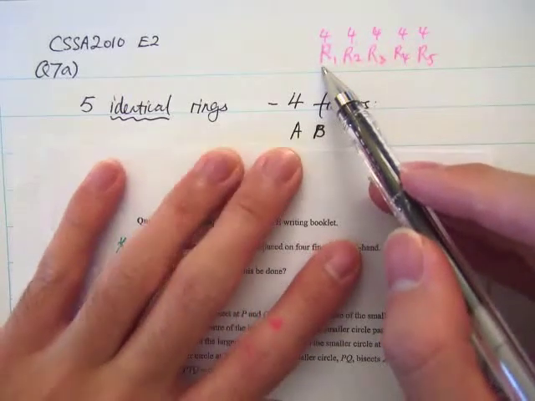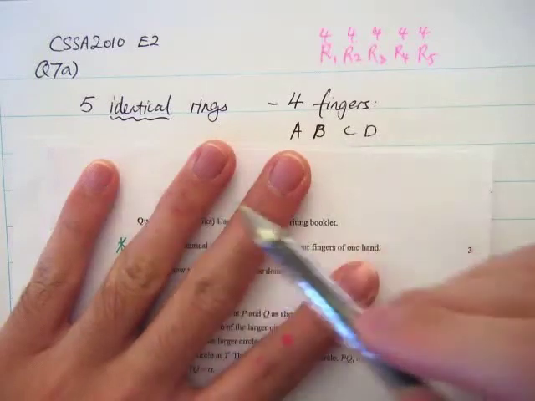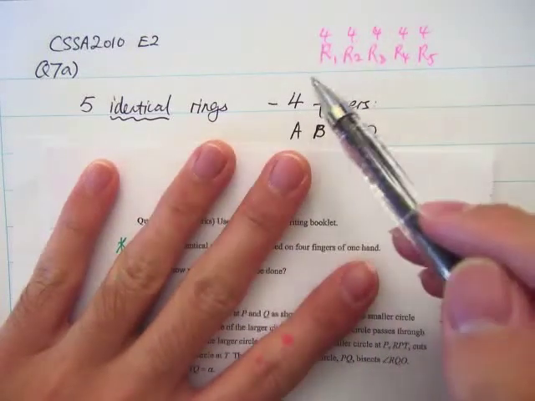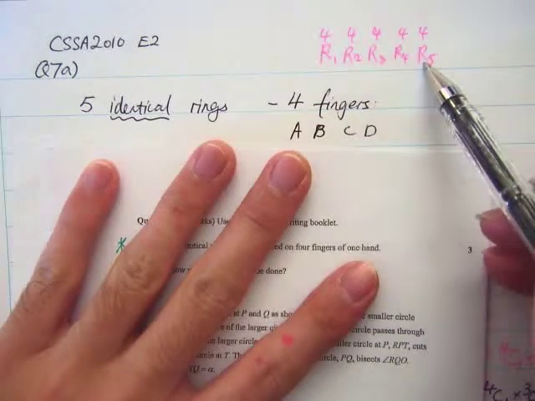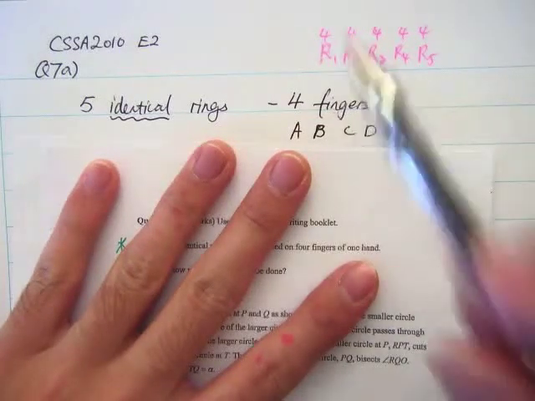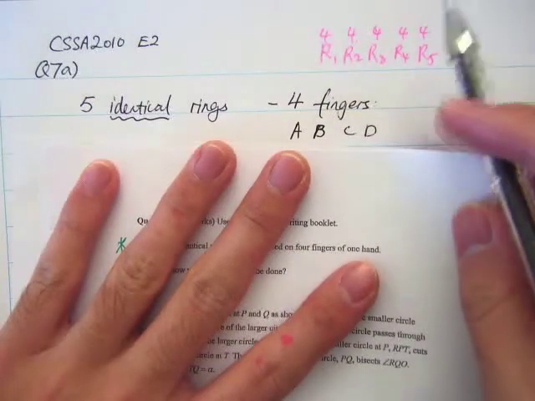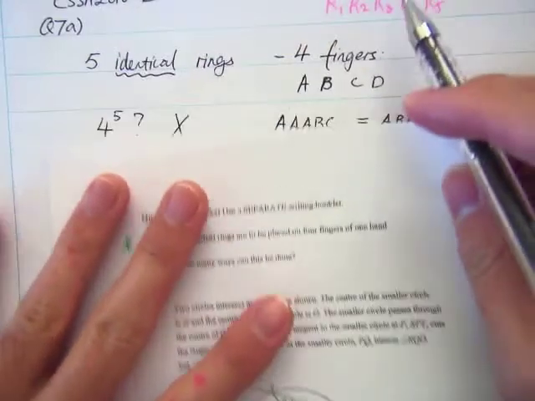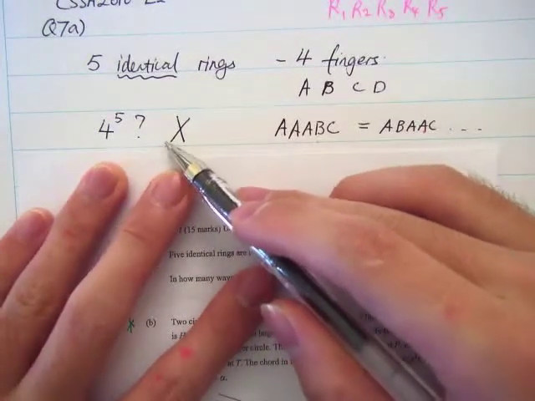Now, each of these rings will have 4 fingers to go for. So they have 4 options, and so does ring number 2, and so does each of the other rings. So the logical conclusion is 4 options for each ring, 4 times 4 times 4 times 4 times 4, 4 to the power of 5. What's wrong with 4 to the power of 5?